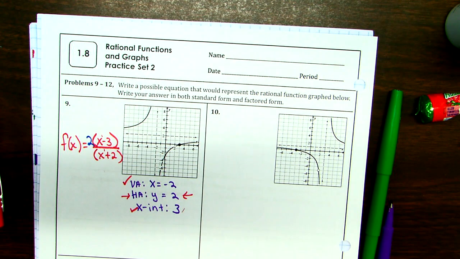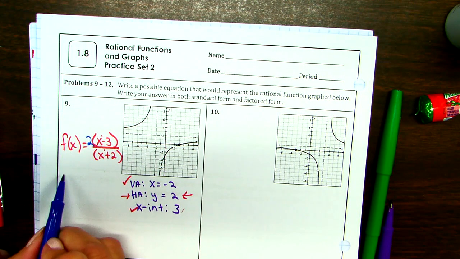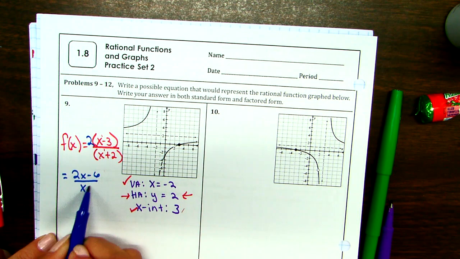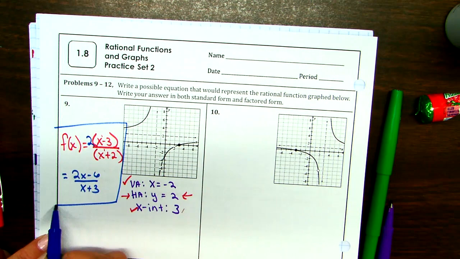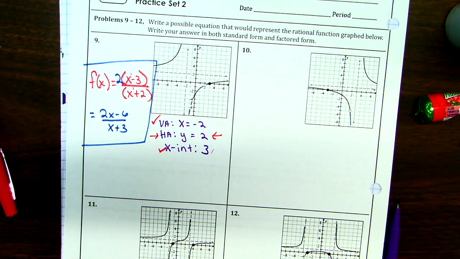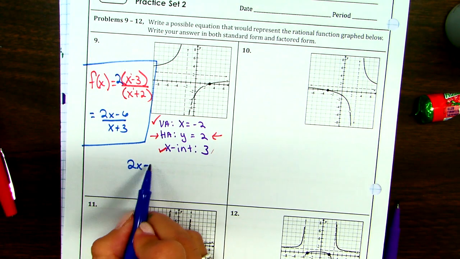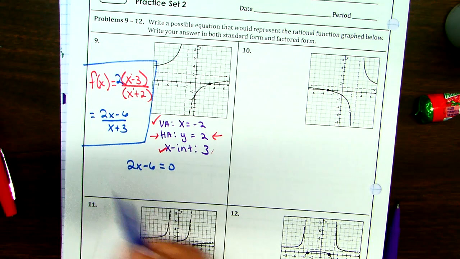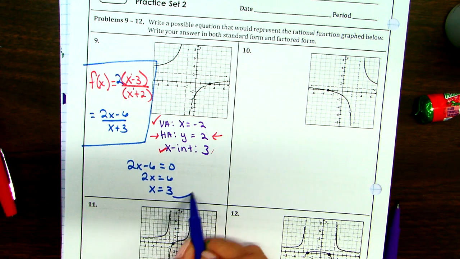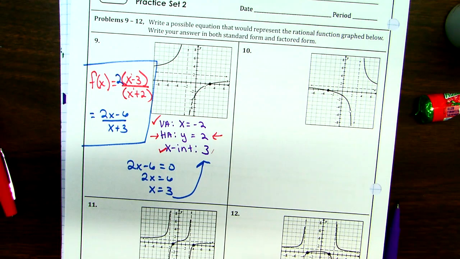Why does that work? There's your factored form. I'm going to go ahead and distribute the top to give us our standard form, okay? These are the answers, but let me just show it to you in reverse. If I said, what's the x-intercept of this graph? You go, oh, I know. I set my numerator equal to 0 and solve it. So I add 6, divide by 2. I still get that x-intercept, okay? It's perfectly fine, but it changed my HA.